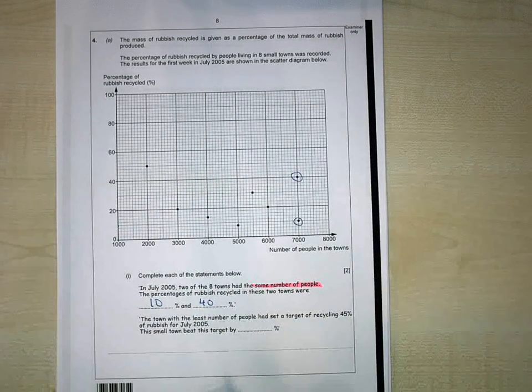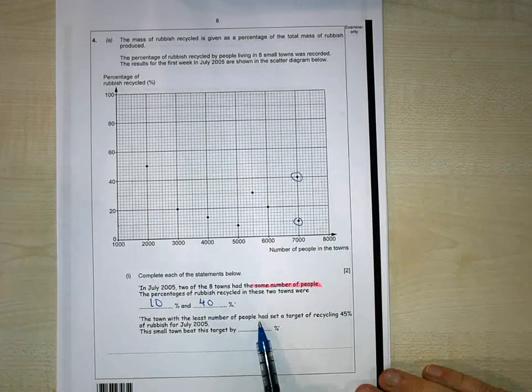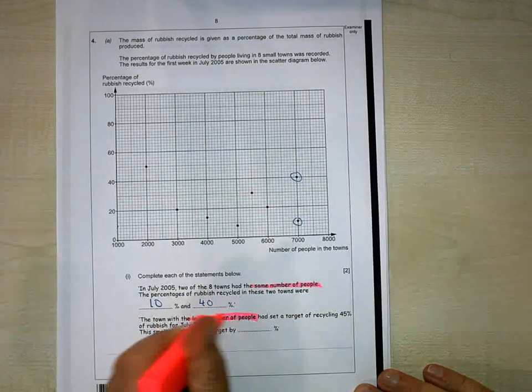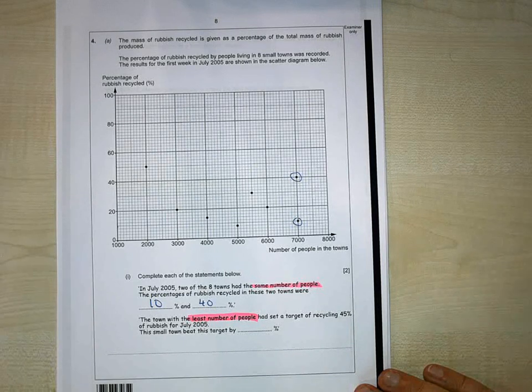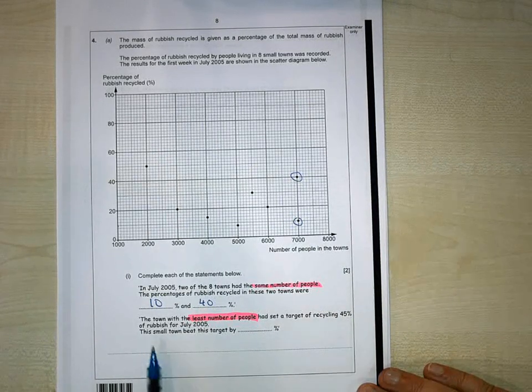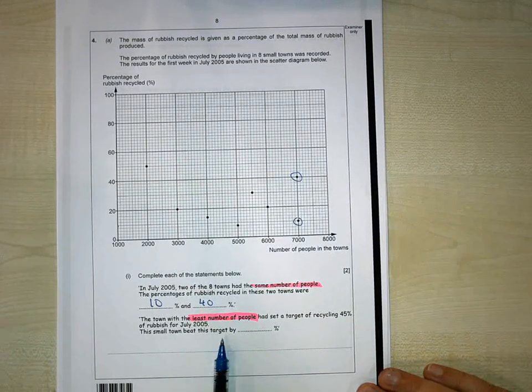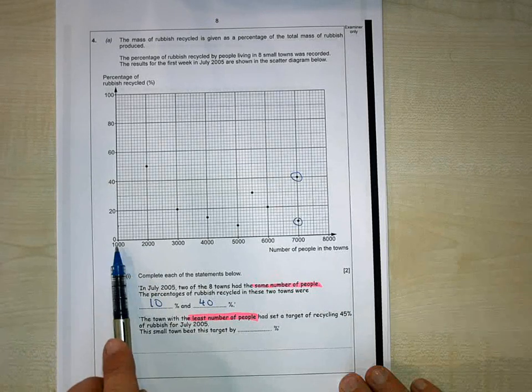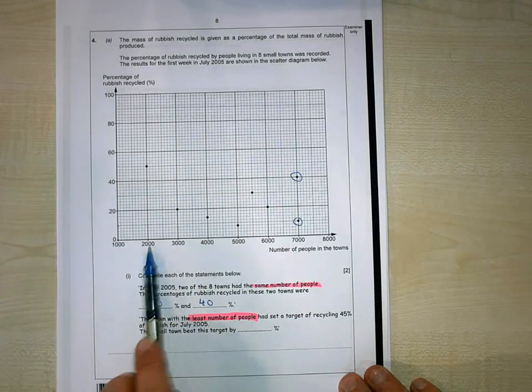The town with the least number of people, so where are the fewest people, had a set target recycling 45%. This small town beat this target by blank. So the least number of people is going to be 1,000, but there aren't any. 2,000 has got 1.